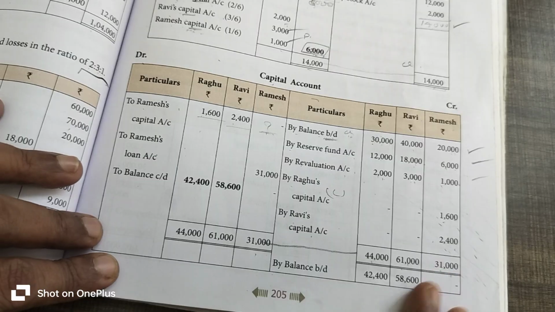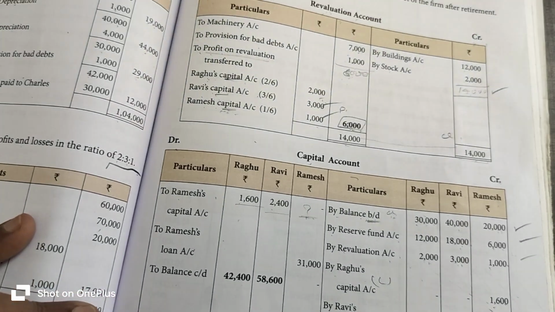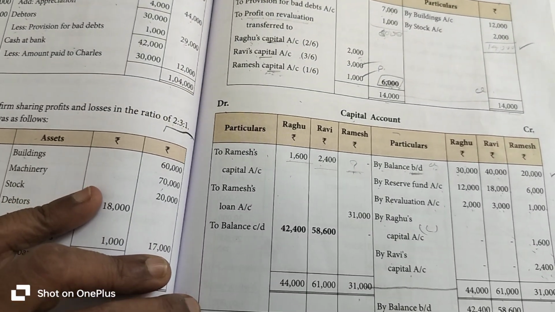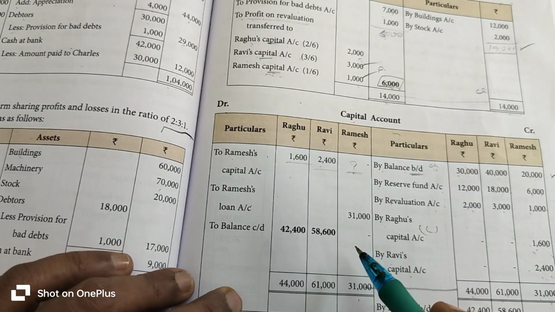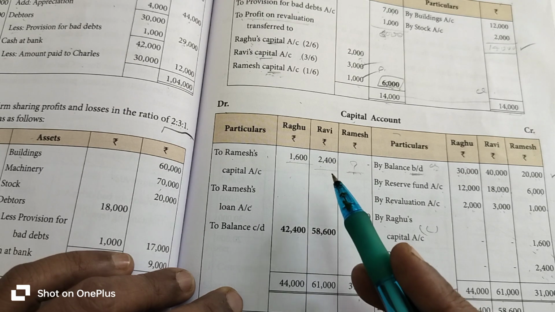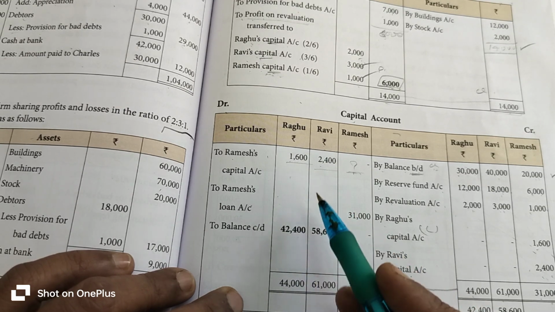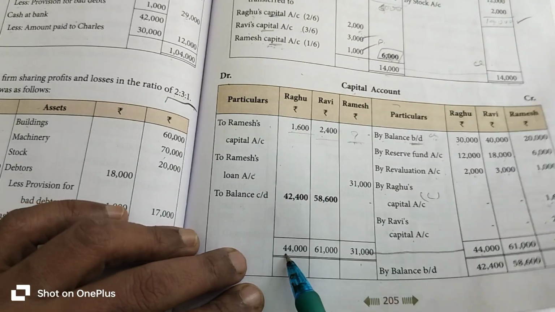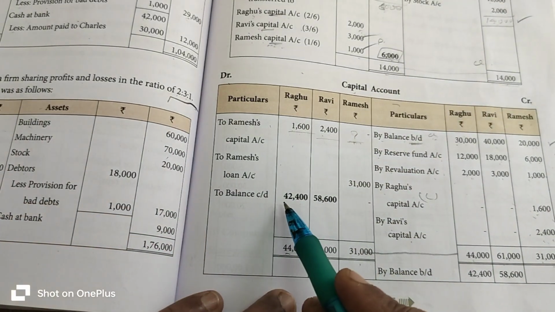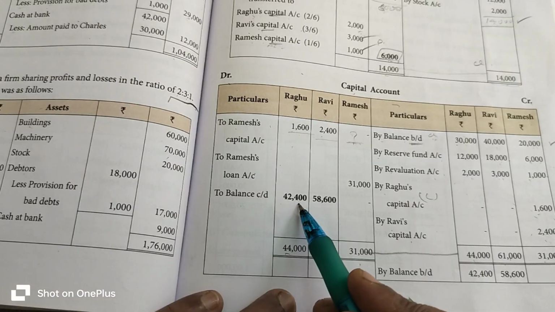Then what do you have to do? You are going to find the closing balance of the capital account now. First, take Raghu's column. Raghu has 1,600 rupees, which is subtracted from 44,000 rupees, and you will get 42,400 rupees.